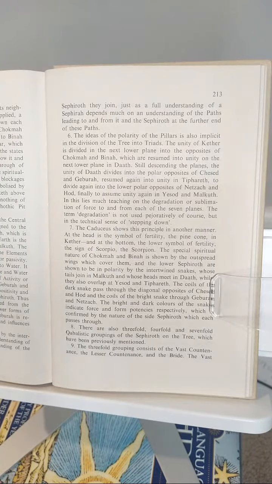The special spiritual nature of Chokmah and Bina is shown by the outspread wings which cover them, and the lower Sephirah are shown to be in polarity by the intertwined snakes, whose tails join in Malkuth and whose heads meet in Doth, whilst they also overlap at Yesod and Tifereth.